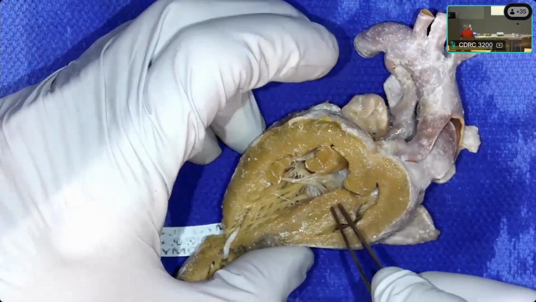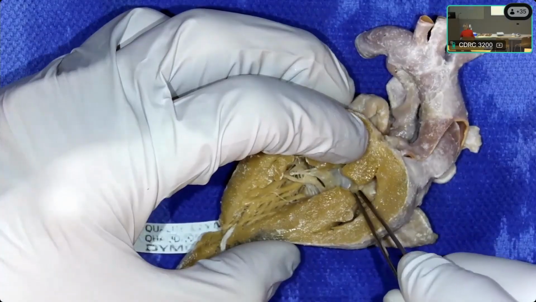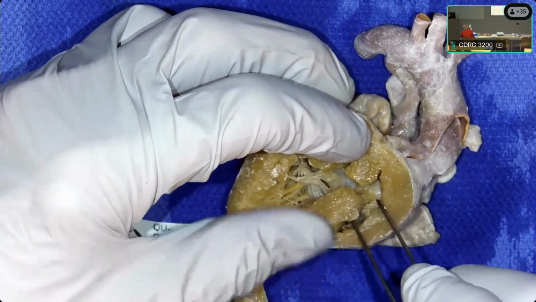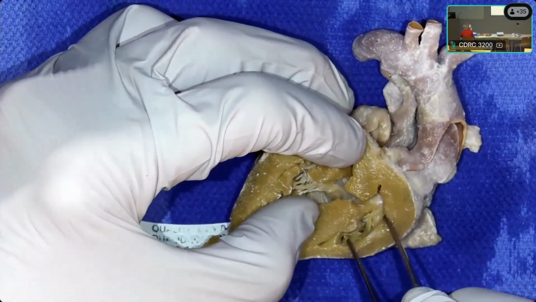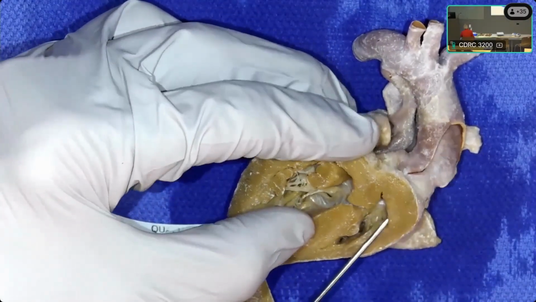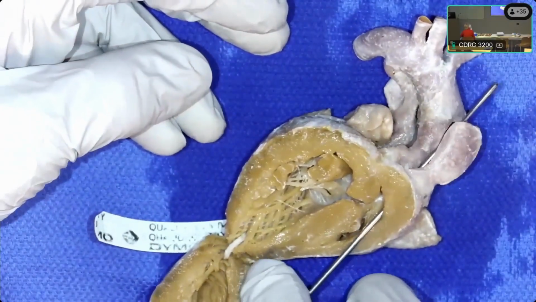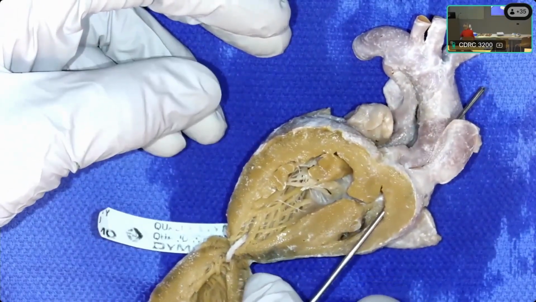This is the interventricular septum. And here was the interventricular communication and the hypoplastic morphologically right ventricle. So there was pulmonary atresia in this case, with the aorta arising from the hypoplastic, morphologically right ventricle.